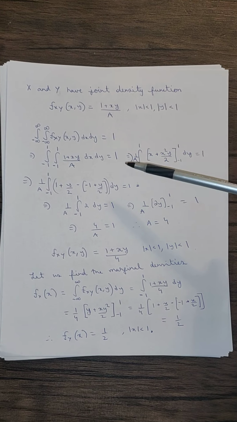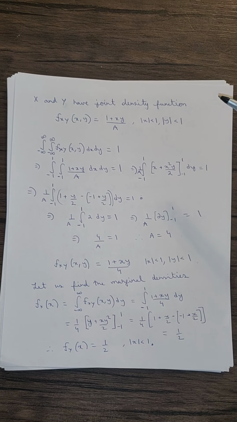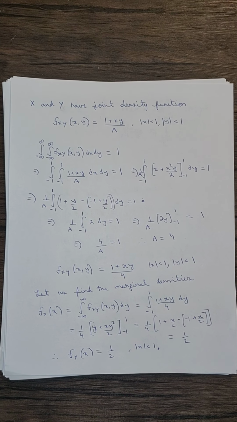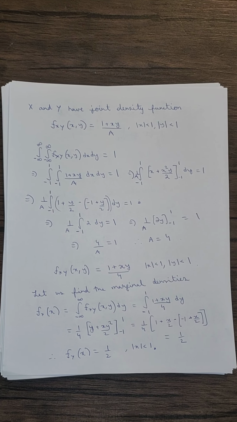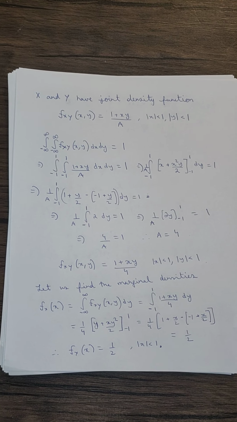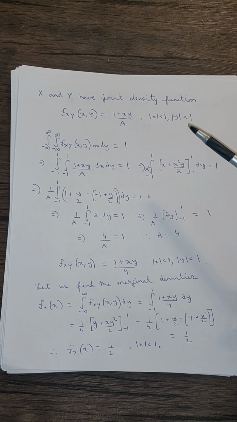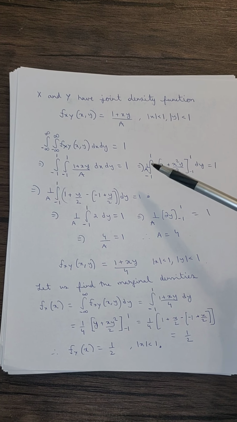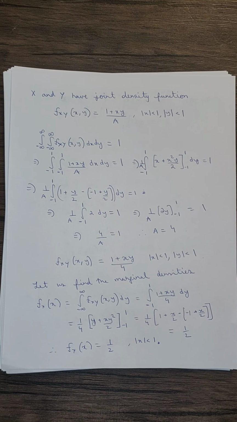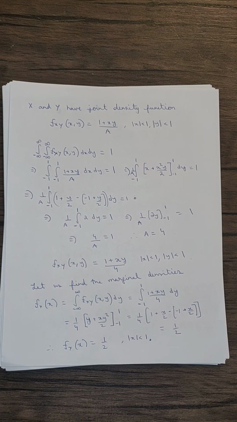For that, the total probability is equal to 1. So we use the property that the double integral from minus infinity to infinity of f_XY(x, y) dx dy equals 1. Substituting the respective limits, we get the double integral from minus 1 to 1 of (1 + xy)/a dx dy equal to 1. Calculating this integral, we get a equal to 4. So f_XY(x, y) is (1 + xy)/4.